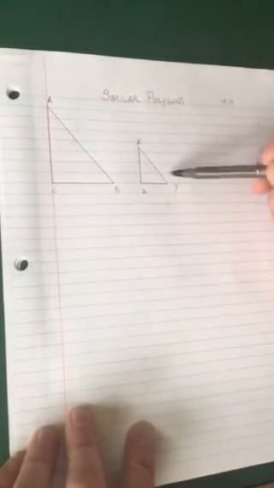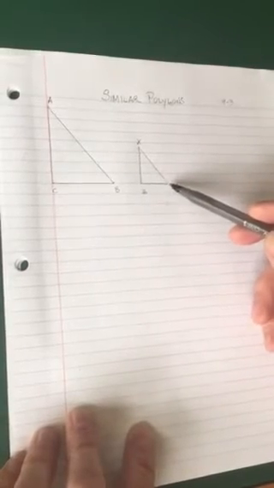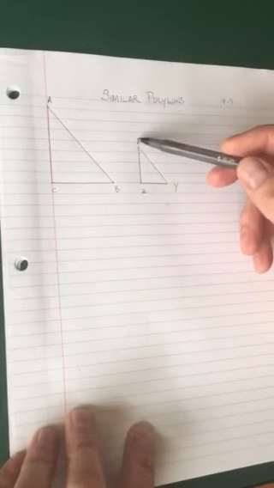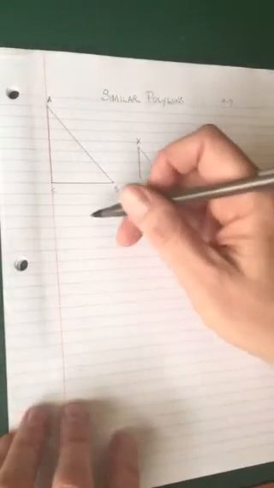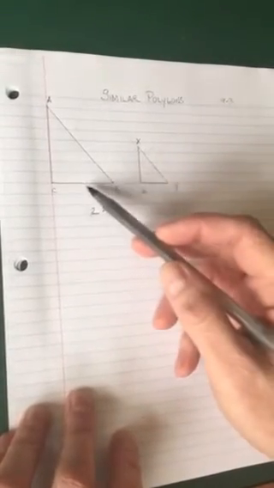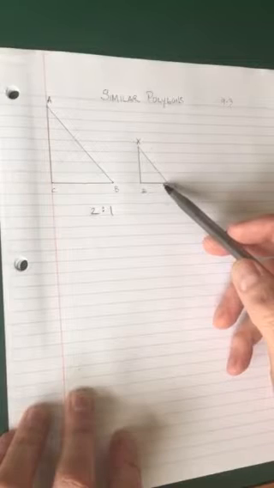Corresponding sides. Side AB goes with XY, ZY goes with CB, and AC obviously goes with XZ. And they're in proportion. So, for example, if we're told the ratio of the corresponding sides is 2 to 1, let's say we get something like this, 2 to 1. If CB is 2, that means that ZY is going to be 1.